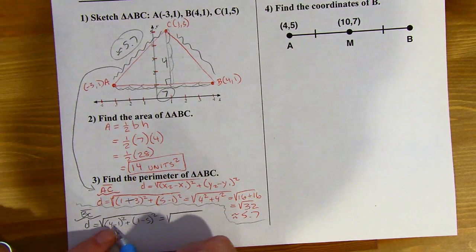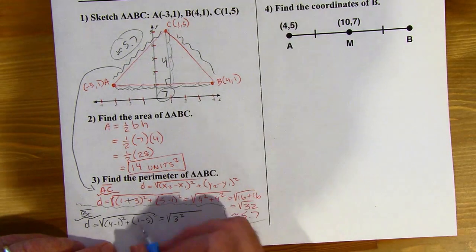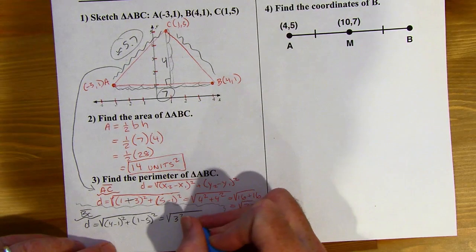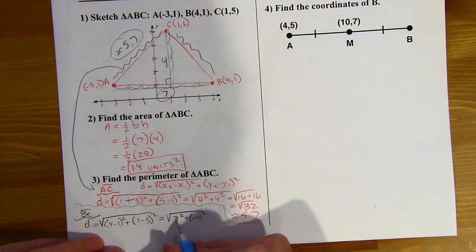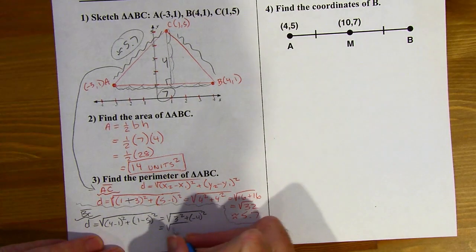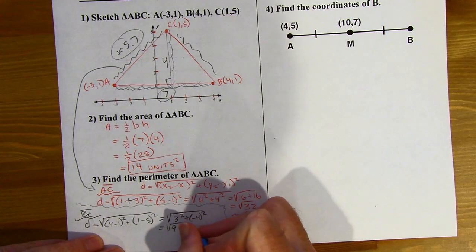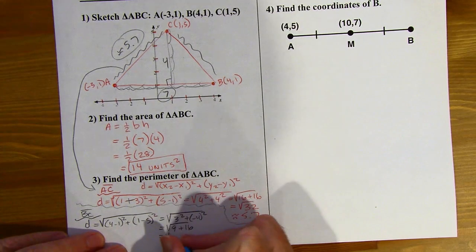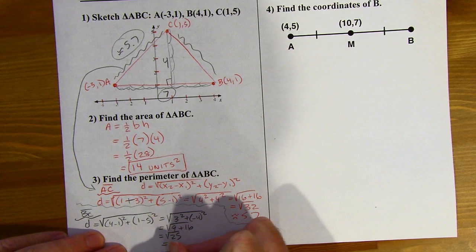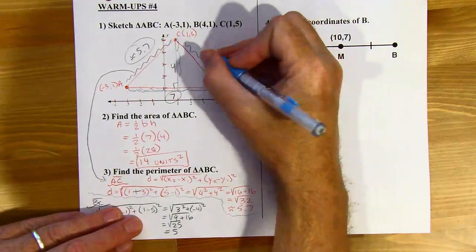Okay, so 4 minus 1 is 3. 1 minus 5 is negative 4. And then, hey, 3 squared is 9. Negative 4 times negative 4 is positive 16, not negative 16. Negative times a negative is positive. That gives me root 25, which comes out to exactly 5. So that was this last side over here.